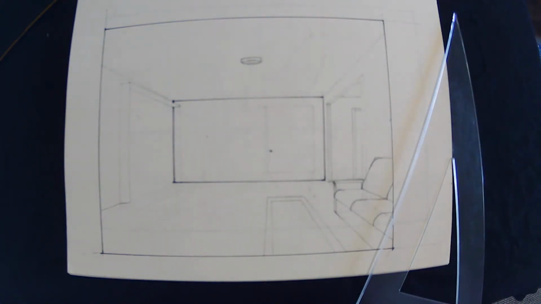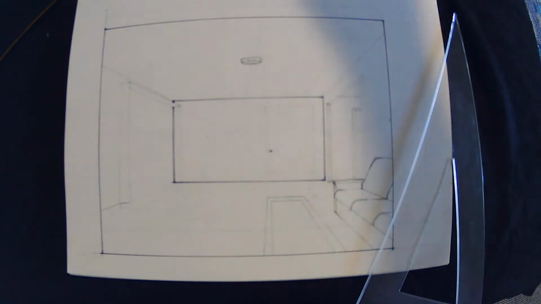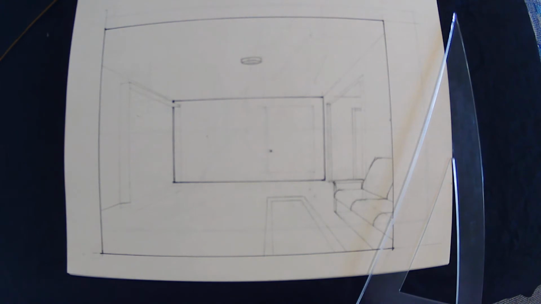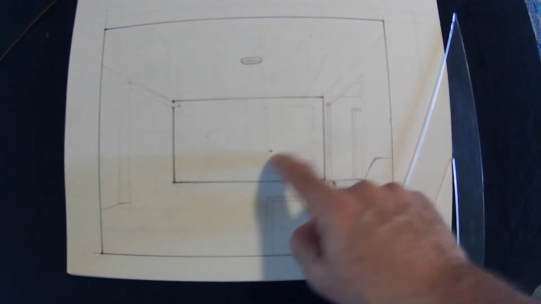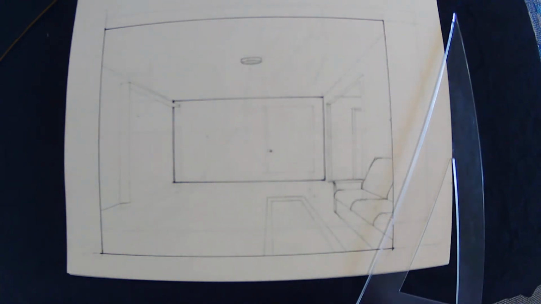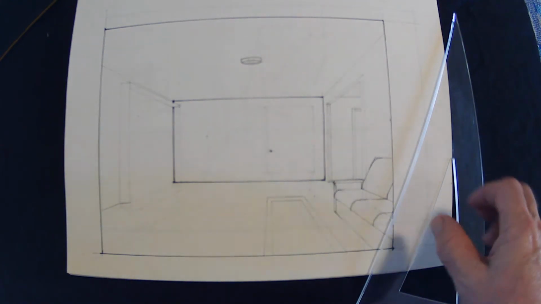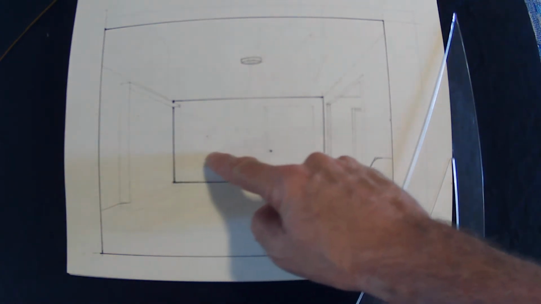Now I have to put my vanishing point and basically my eye line, where I am in relation to the wall. Okay? So I'm standing right over here, and I have a window in the front. So I'm looking at the window, and that's where I'm standing. So my eye line would be right here.